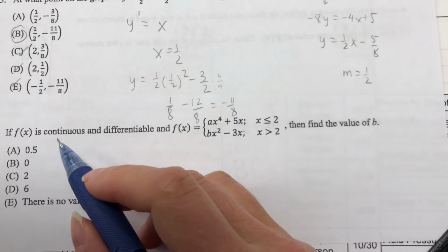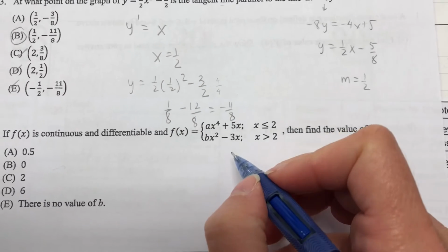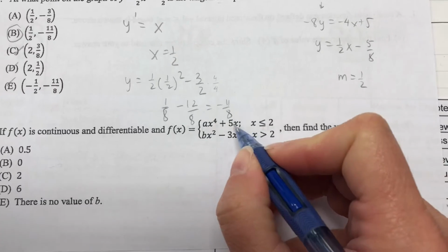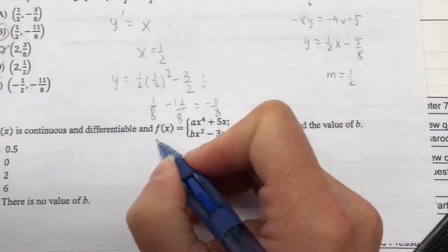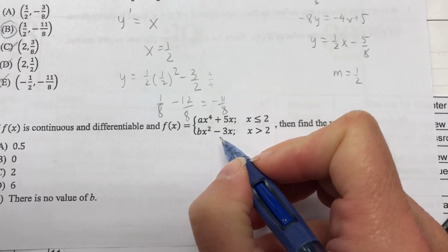So here they're telling you that f is continuous and differentiable. In order for a piecewise function to be continuous, that means that the two pieces meet up. So if it's continuous, then when you plug in 2, you get the same thing for both of these. So let's try to do that.